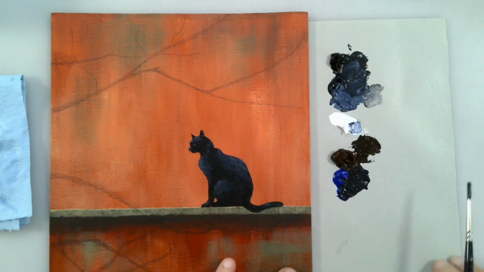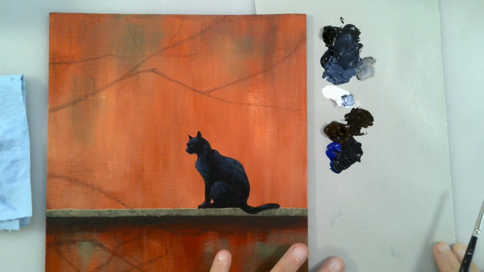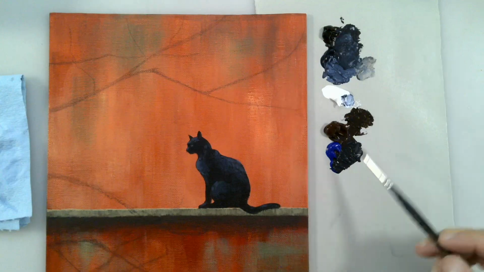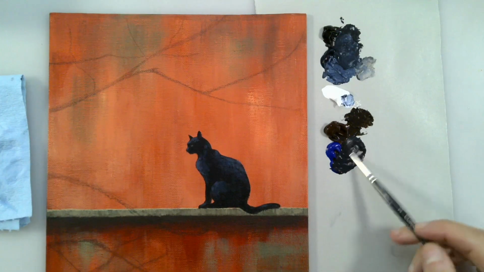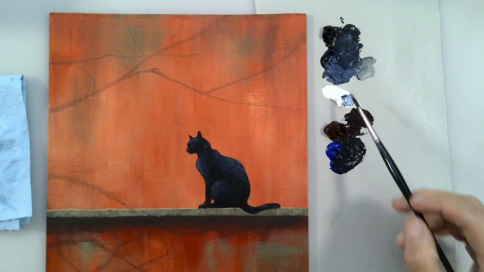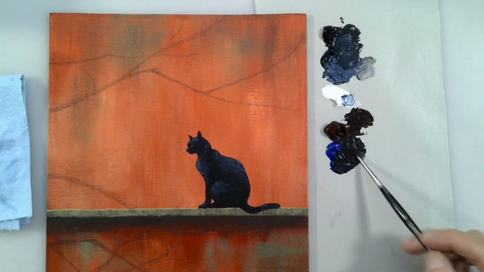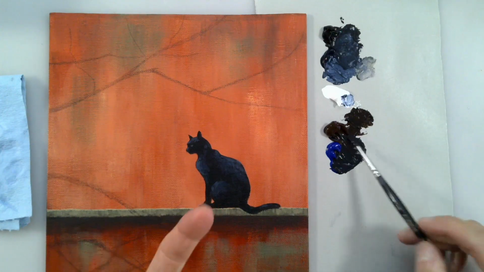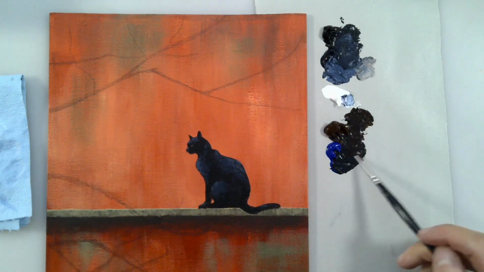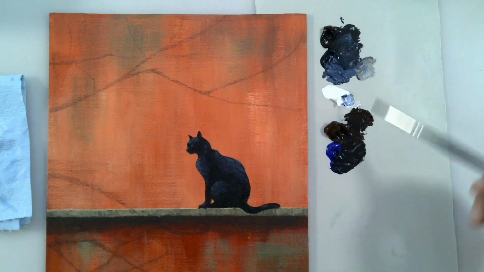It's almost black. So I'm going to take, or you just kind of use Ivory Black and Burnt Umber. It's not exactly the same, but we are not highlighting with this color.